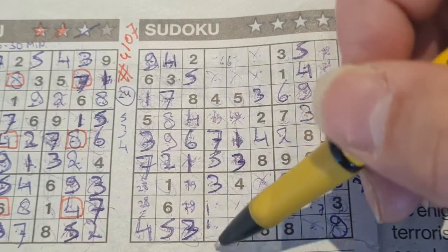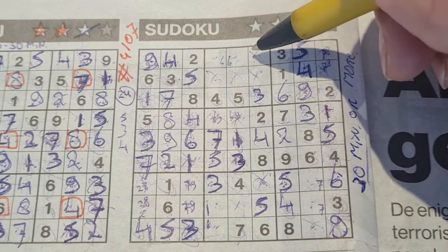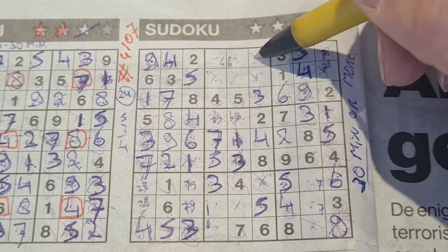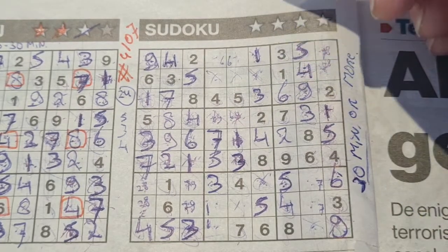1 in one of those 2 boxes in this column, 1 in the middle column. So the column next. Only 2 places left for the 1 should be here or there. We see there 1, no 1 there, 1 should be there.